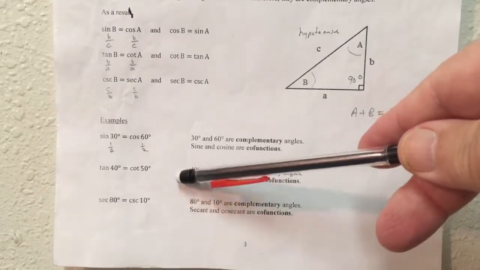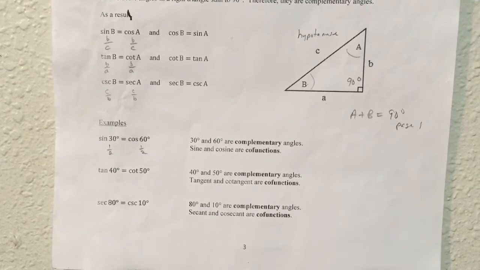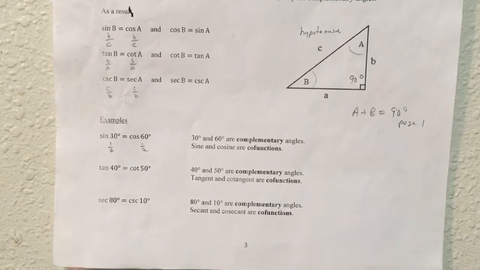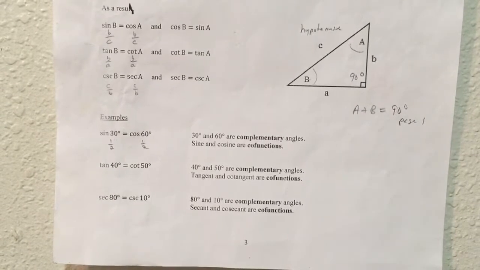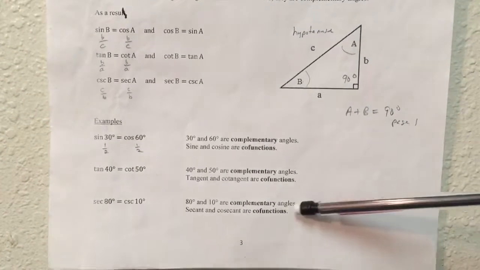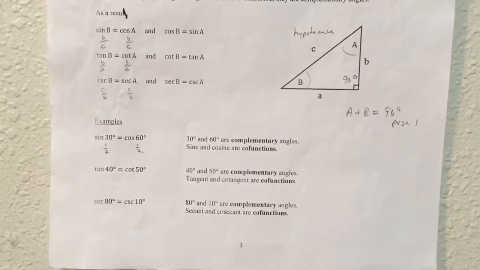A tangent of 40 degrees and cotangent of 50 degrees have to be equal, because 40 plus 50 equals 90 degrees. And secant 80 degrees and cosecant 10 degrees must be equal, because 80 plus 10 degrees is equal to 90 degrees. So they're complementary angles.